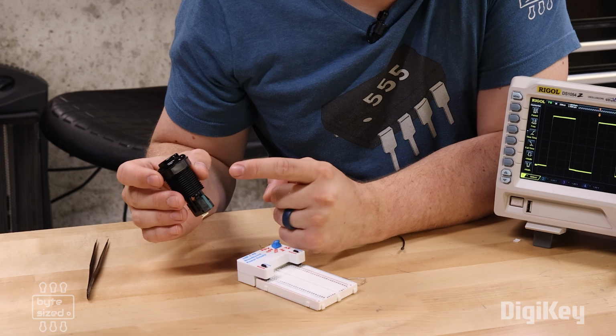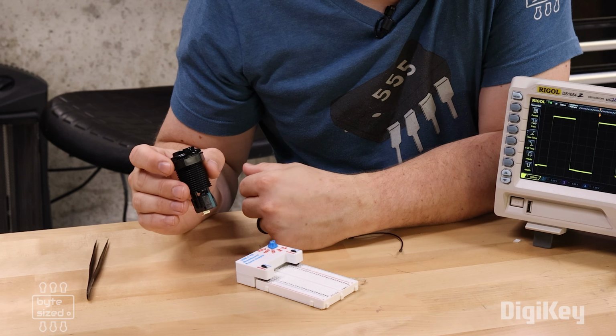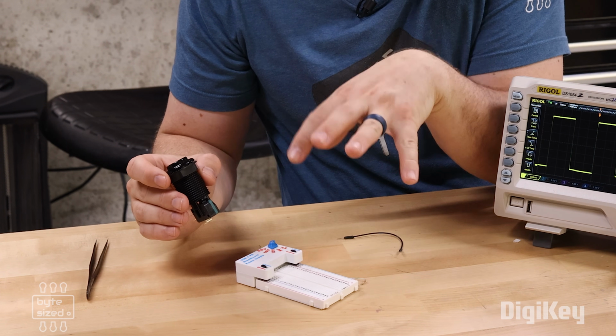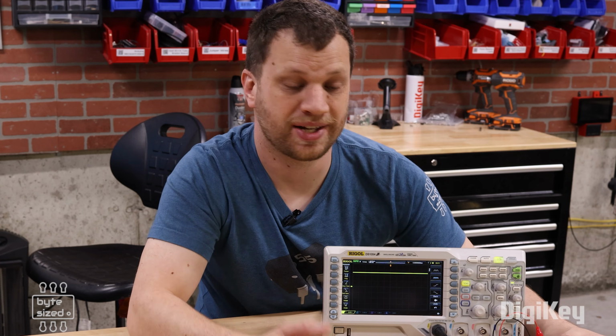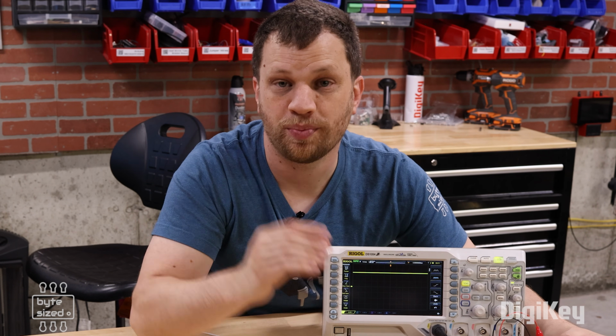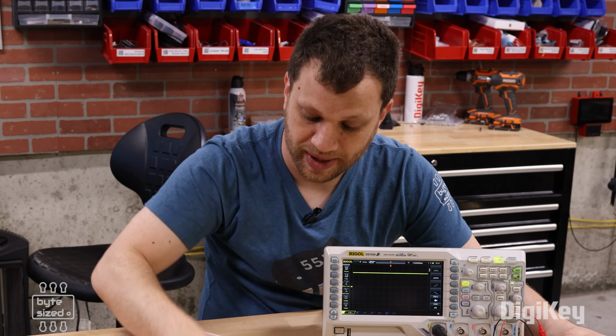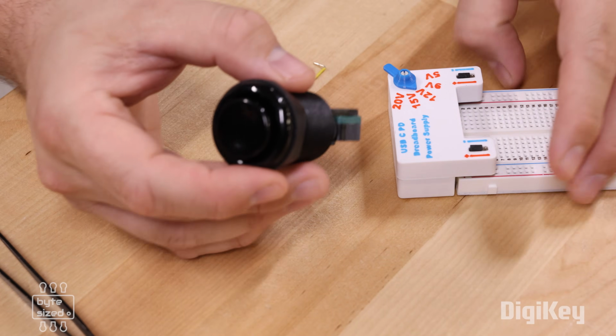Earlier, I had this push button in my project and I was reading it with a microcontroller, but every time I pressed the button, the microcontroller would read a whole bunch of button presses. And the reason is because mechanical switches like this don't make a clean contact when you press them. It's kind of like when you drop a bouncy ball, it'll make several bounces before making full contact and staying closed. So let's connect it up to the breadboard.